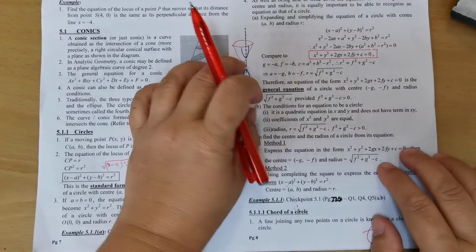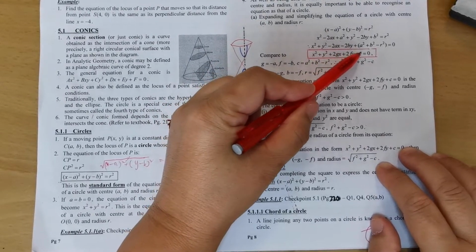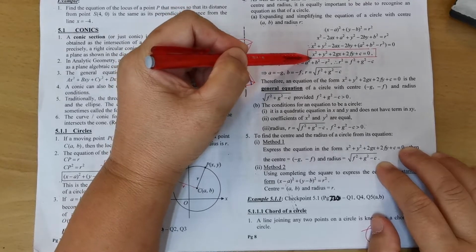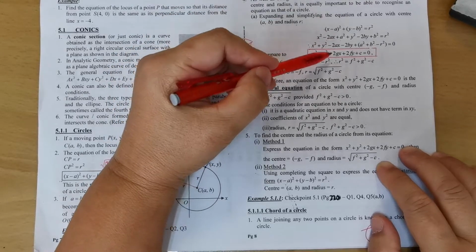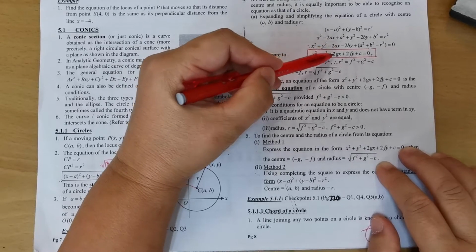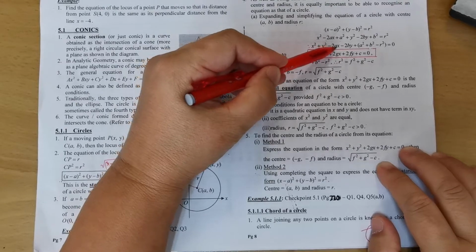Compare to this: x squared plus y squared plus 2gx plus 2fy plus c equals 0. When we compare, we can see that g is equal to minus a, since the 2 and 2 are the same, x and x the same. So g is equal to minus a.